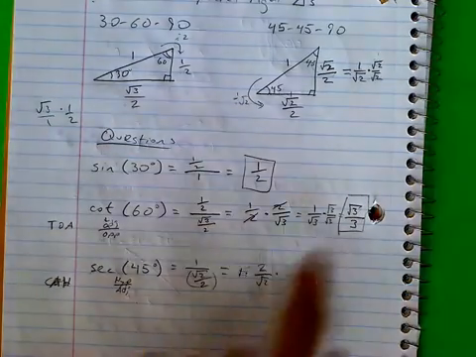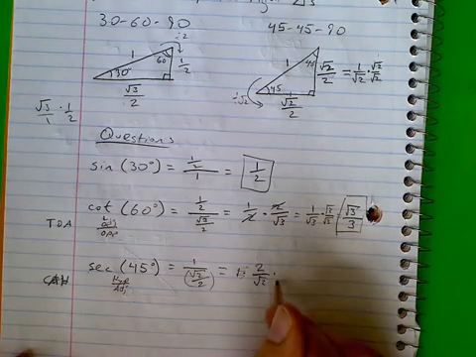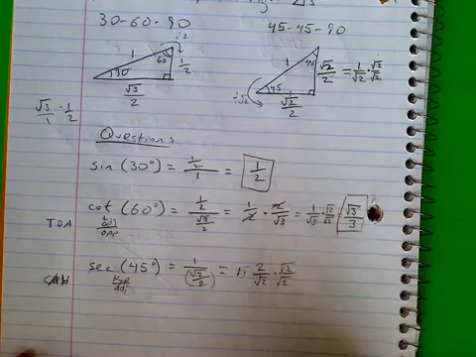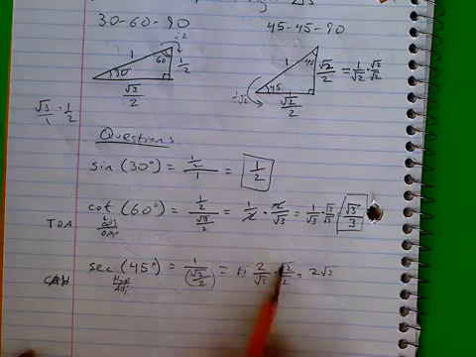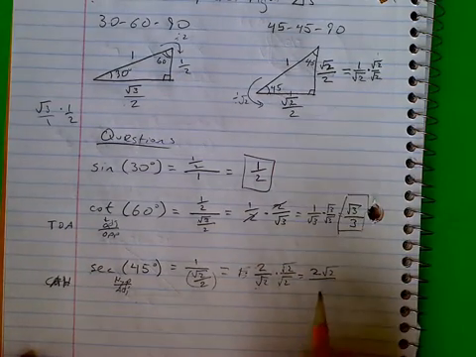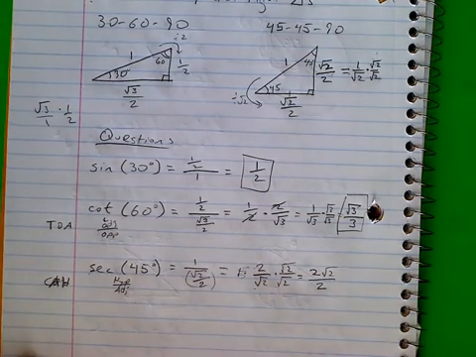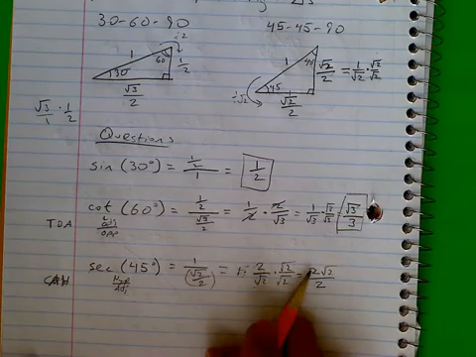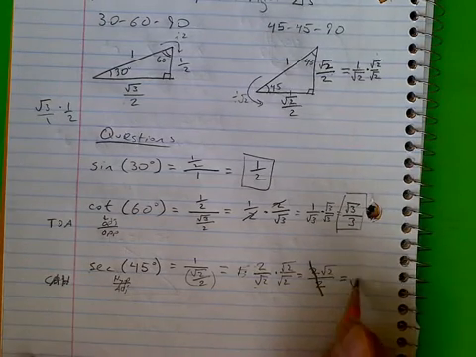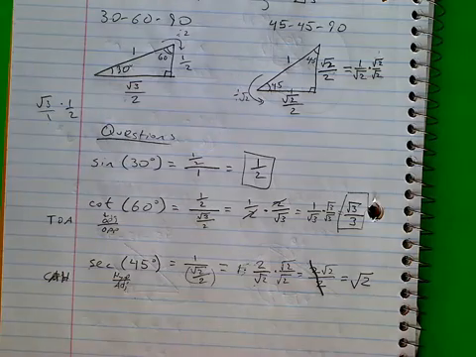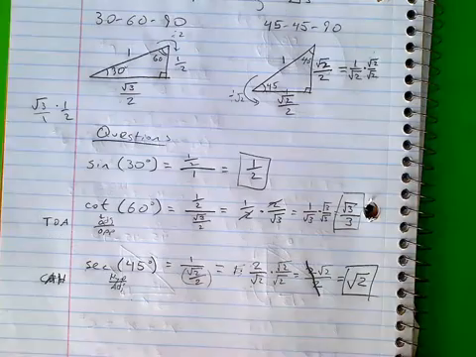But I've got a square root on the bottom. I need to fix that. So what am I going to multiply by? Square root of 2 on the top and the bottom. And I get 2 times the square root of 2, whatever that is. And then what do I get on the bottom? Just 2. And one more thing I can do. Cancel. And I just get this nice, pretty answer. The square root of 2. That is nice. Or about 1.4.